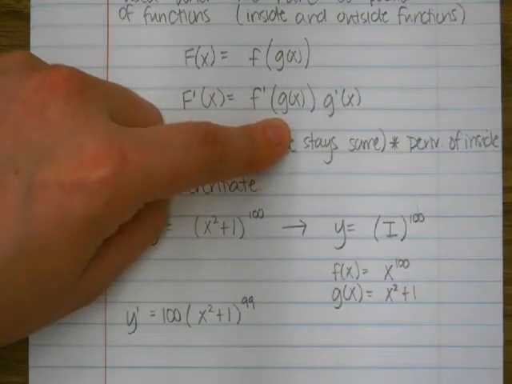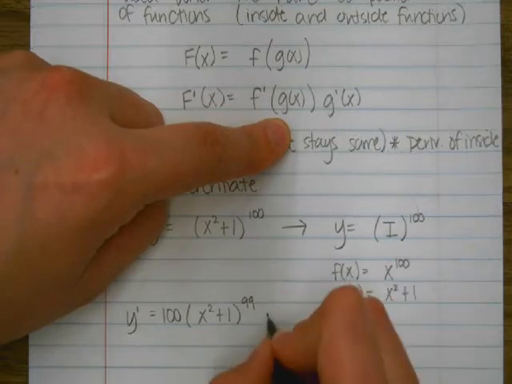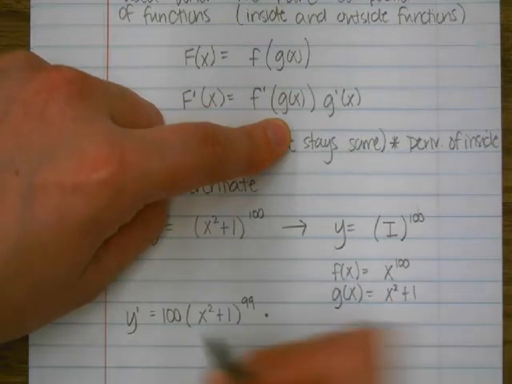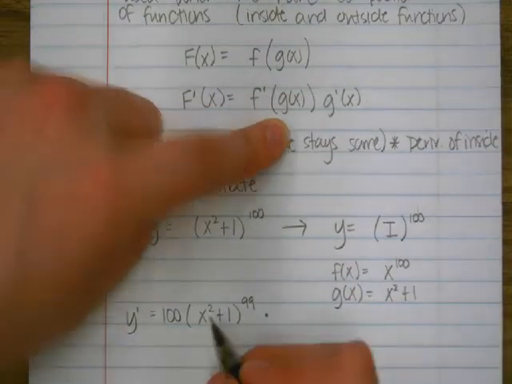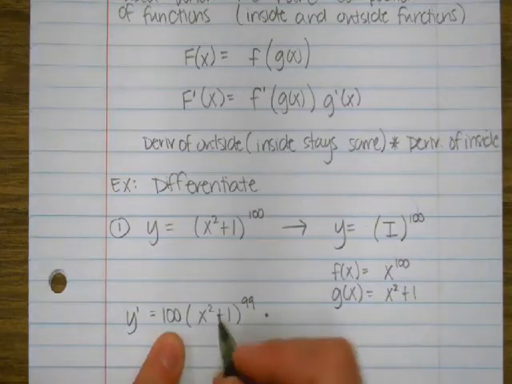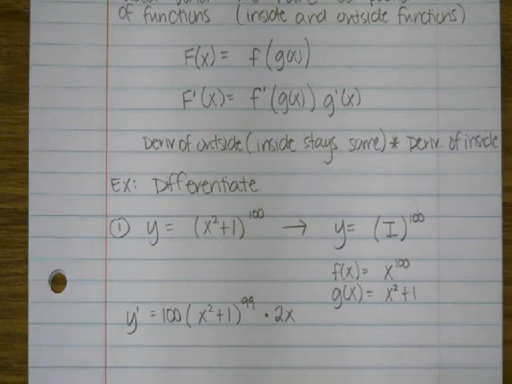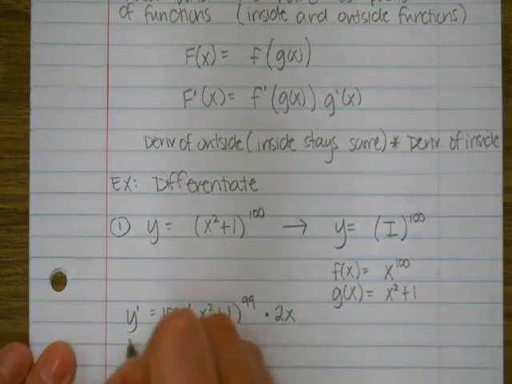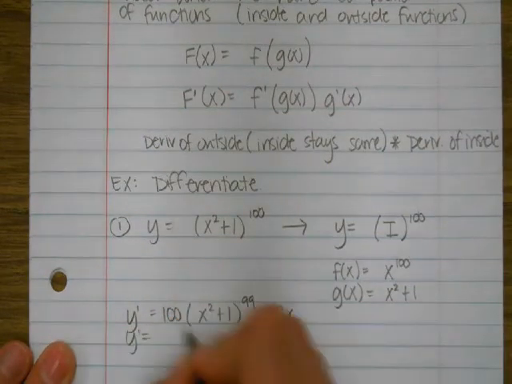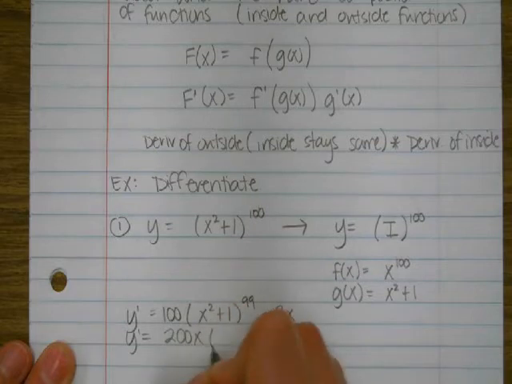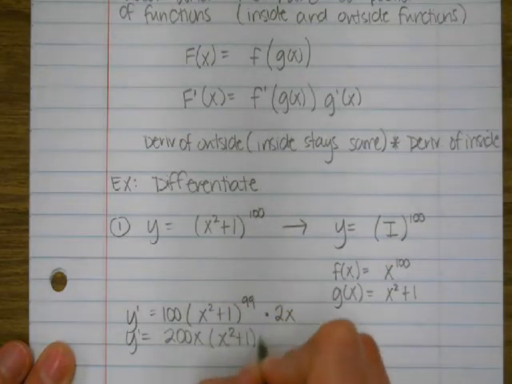Now I need to multiply it by the derivative of the inside function. The derivative of x squared plus 1 is going to be 2x. So overall, my derivative is 200x times x squared plus 1 to the 99th power.